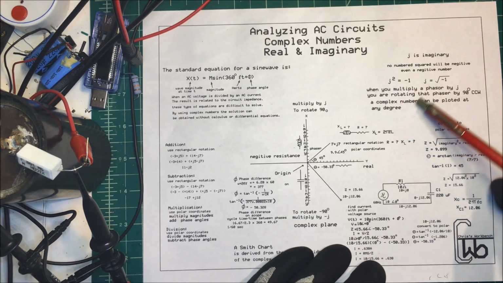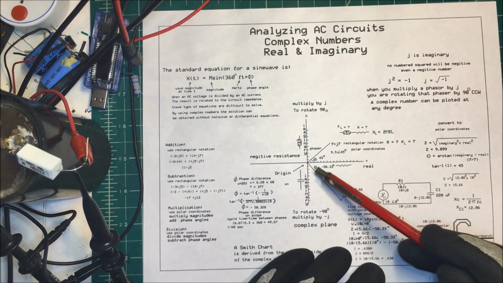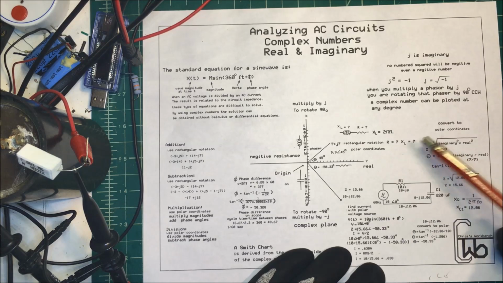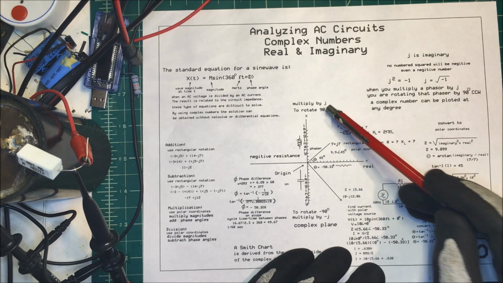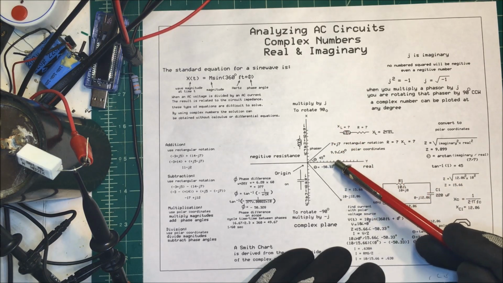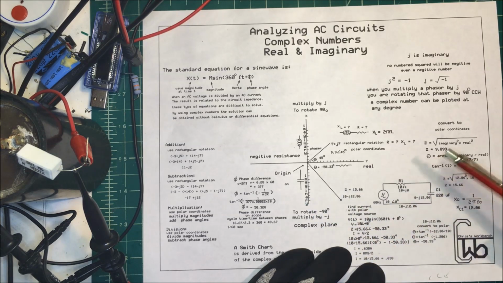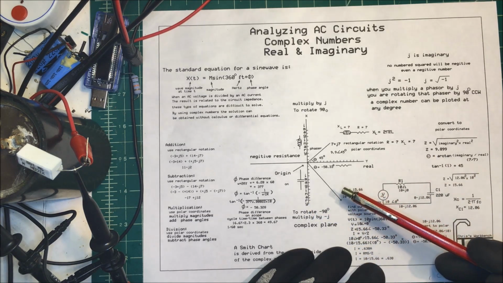So what does this number do for us? It allows us to rotate a phasor in our complex plane here. If we multiply by j, then we rotate it 90 degrees up this way. And if we multiply by minus j, we're rotating the phasor down this way by minus 90 degrees.